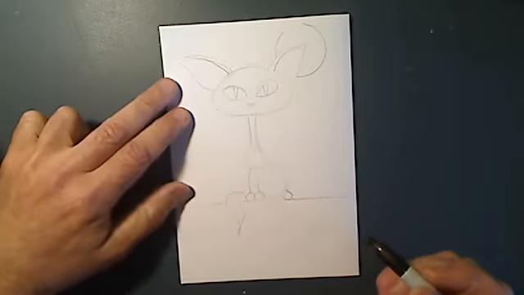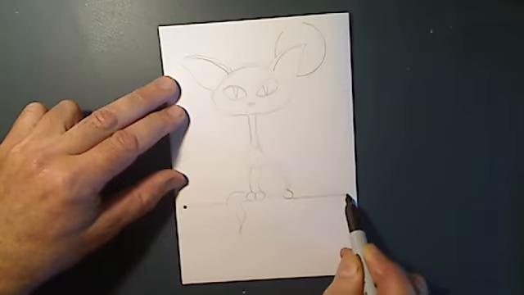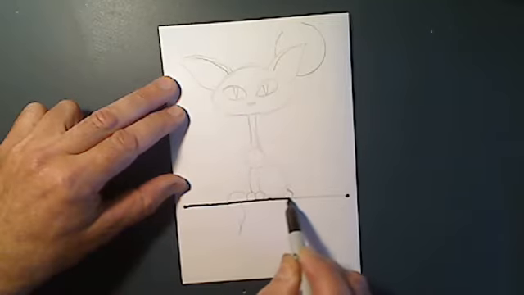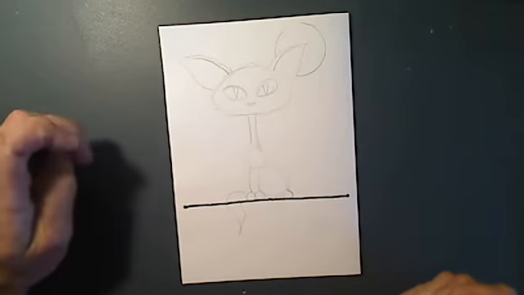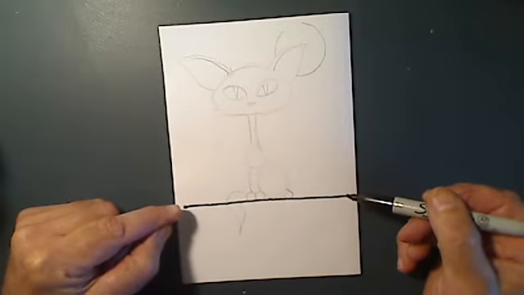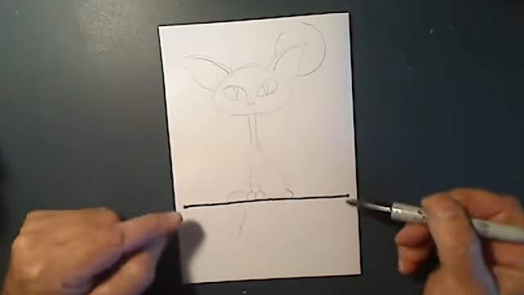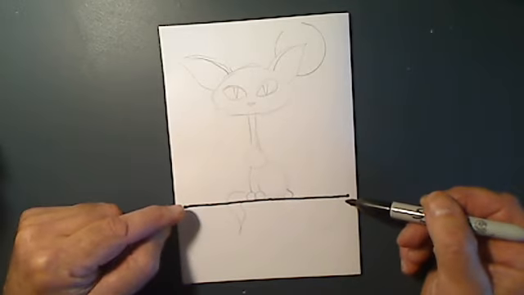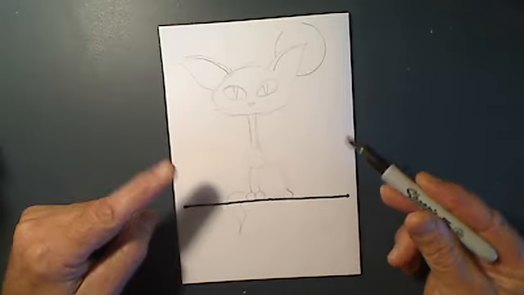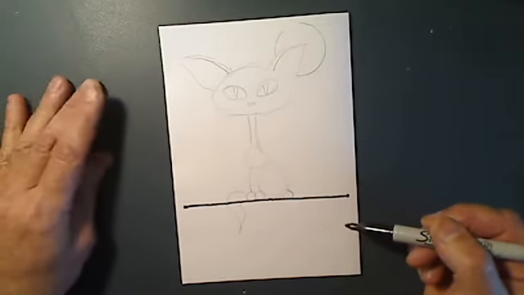What I want you to do first, with your pencil, lightly, put a dot over here, and then draw a line between them. And if you watched my previous videos, we talked about this being our horizon line. Well, it sort of is and it sort of isn't. This is also our eye line. So anything above this, we're looking up to, and anything below it, we're looking down. Okay, so we'll do that first.